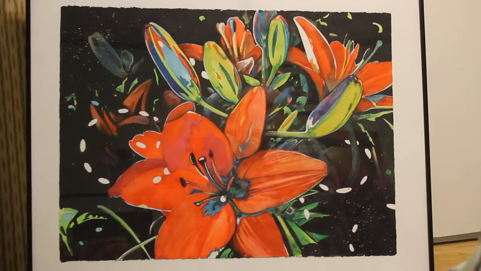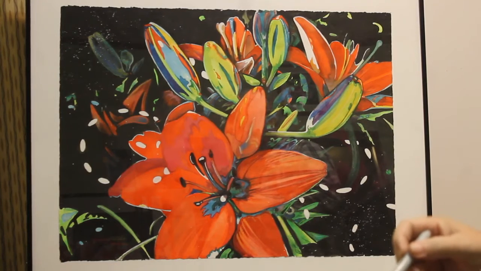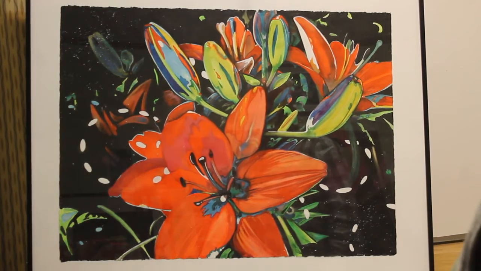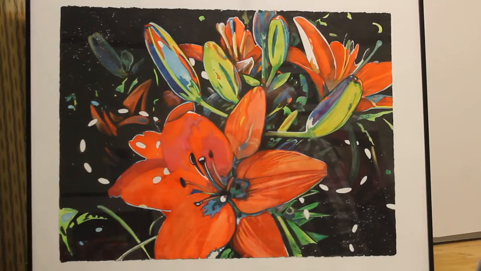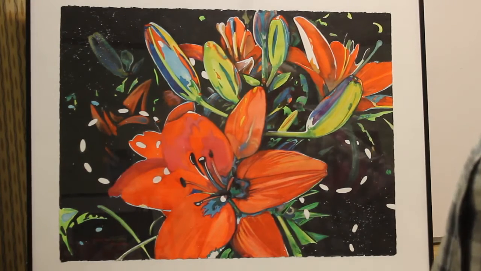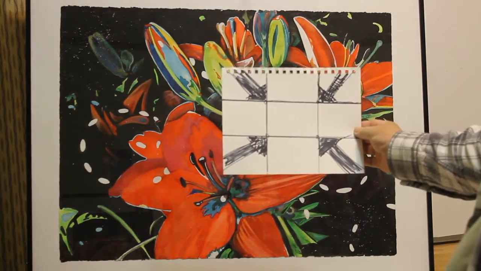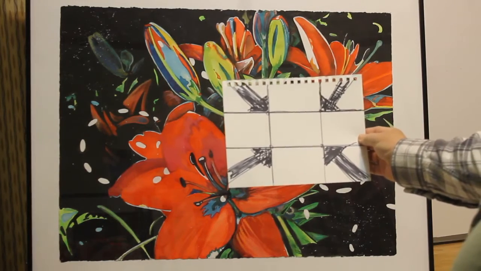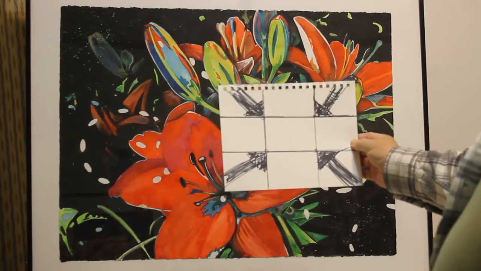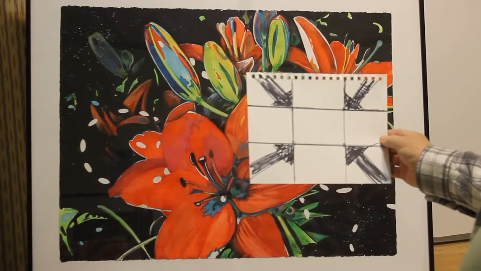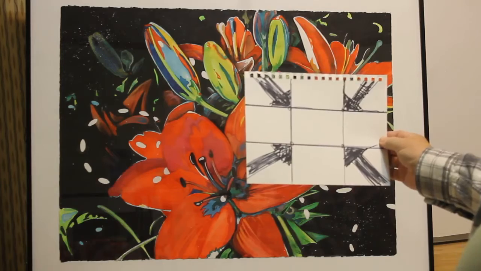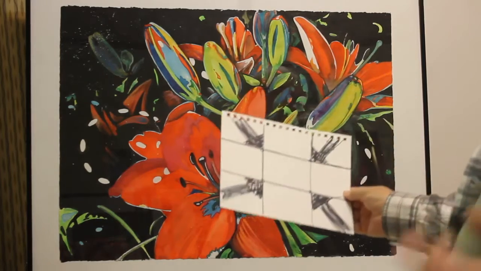And I feel like corners are perhaps the most important area that we have in our painting. And the reason that I think that, let's look at this. I've created 4 corners with arrows coming into the center, and that to me gives me a feeling.